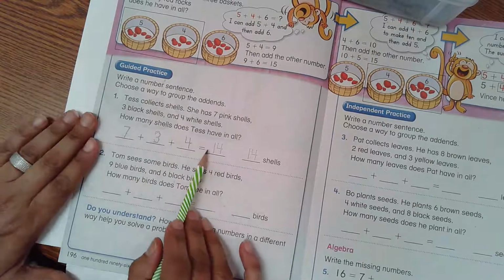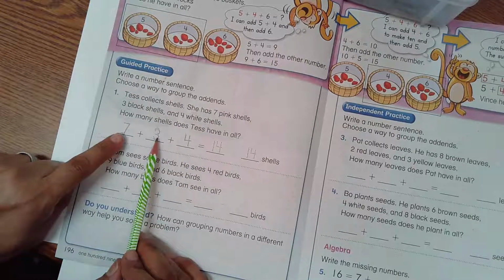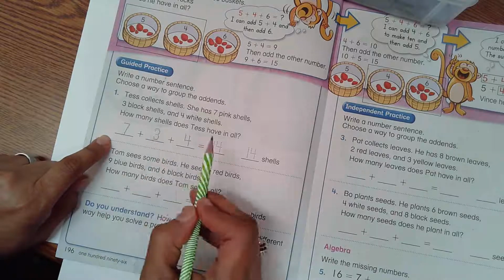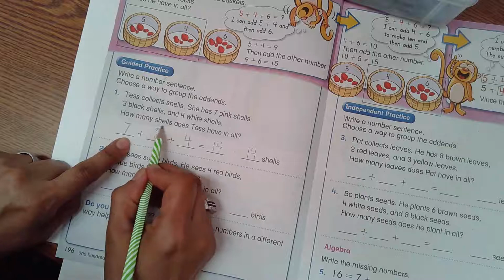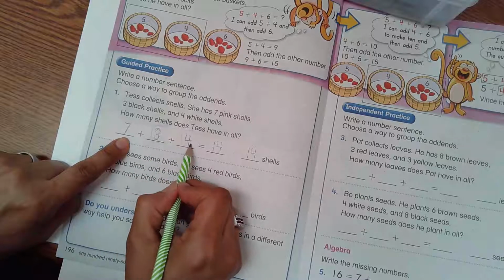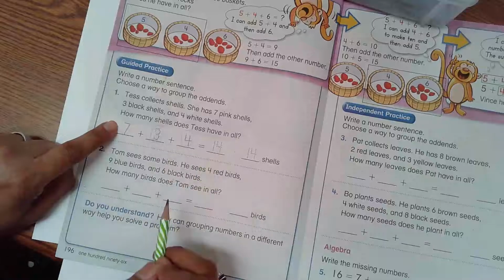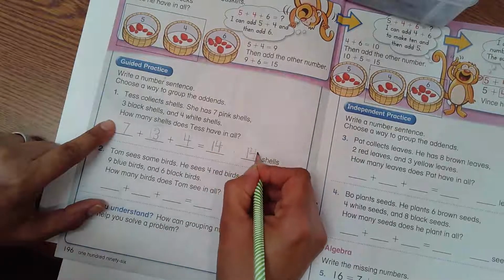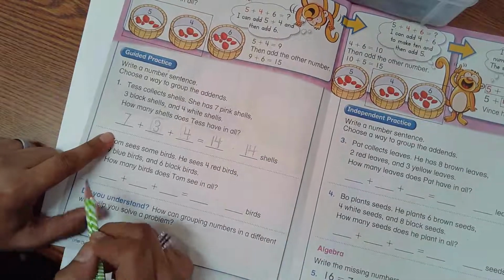So now we need to add these. It's up to you. You can say 7 plus 3 equals 10. 10 plus 4 is 14. Or 4 plus 3 equals 7. So 7 plus 7, a double, equals 14. So no matter which two numbers you add first, then you add the third, the answer is still the same.